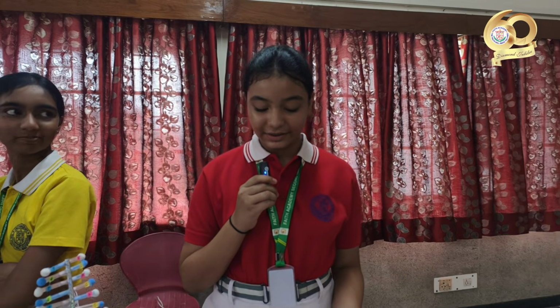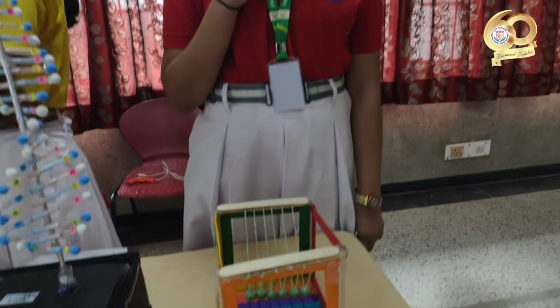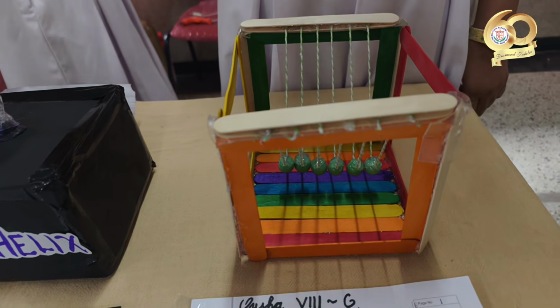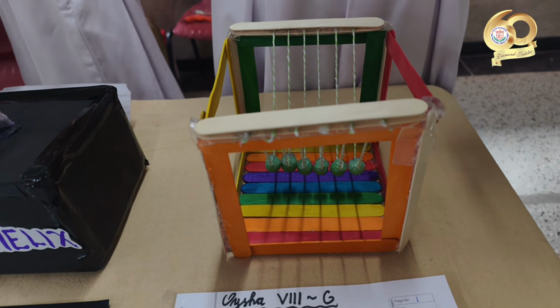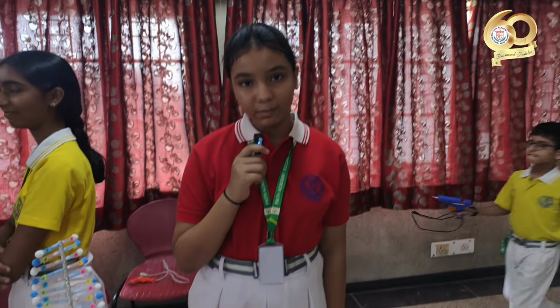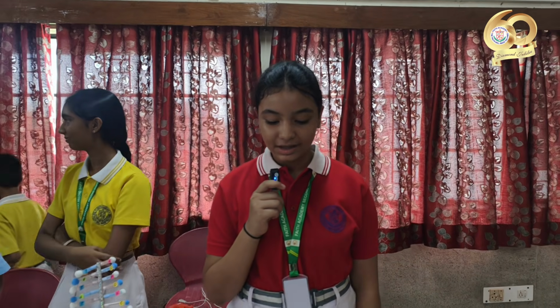This is a Newton's cradle. It works on the basis of Newton's first law of motion, which is called inertia. It works on conservation of momentum, where momentum is basically moving mass, and conservation of energy.